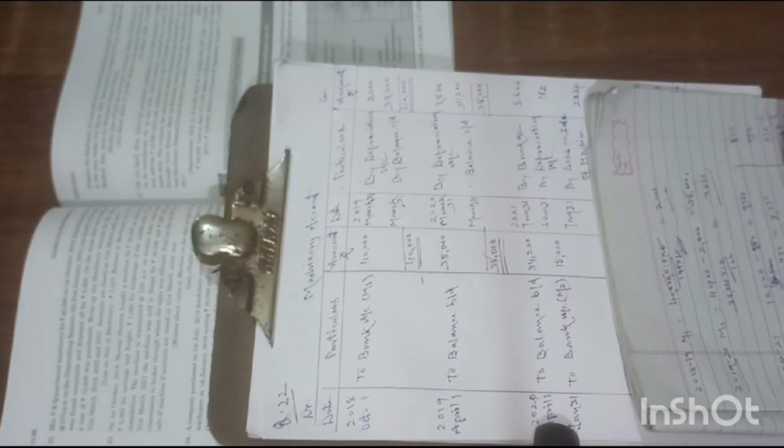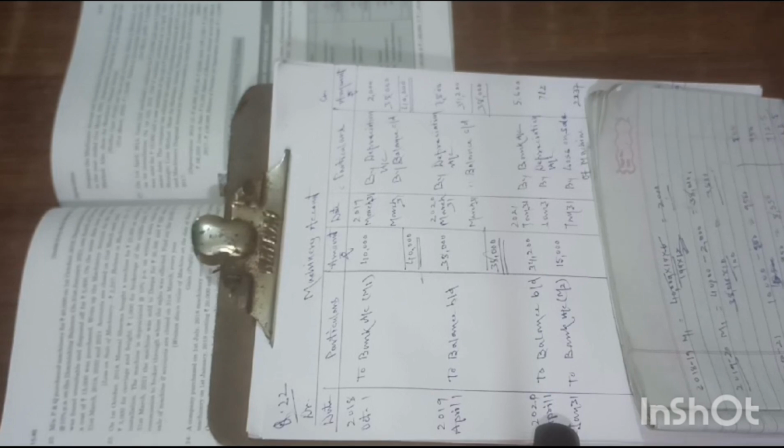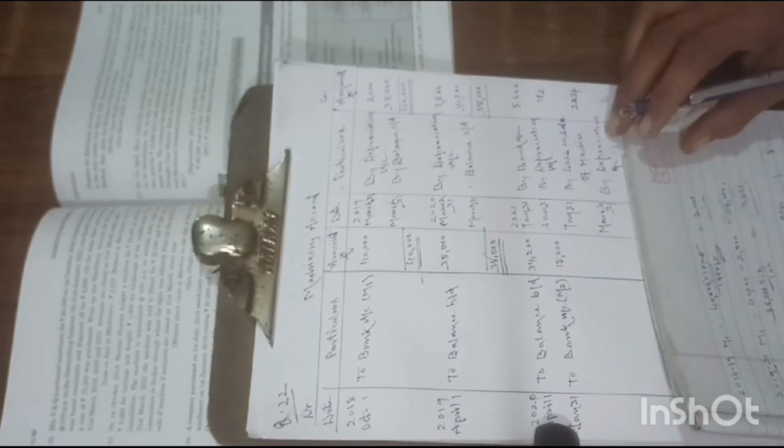The 1/4 of the machinery comes 8,550, on which we charge depreciation for 10 months, April to 31st January. The amount will come 712.5. 712 I have mentioned here as depreciation.